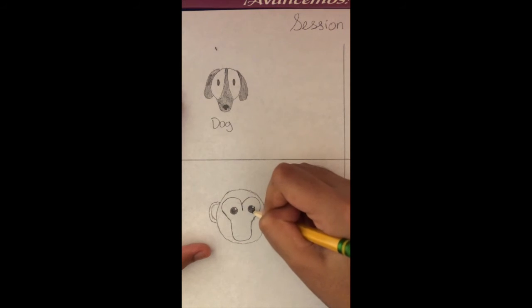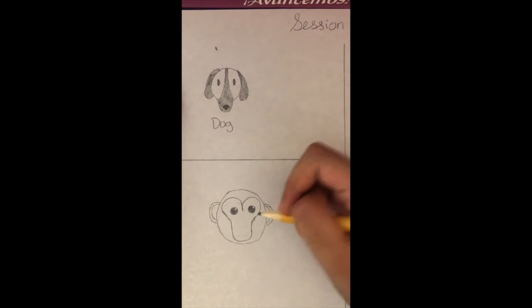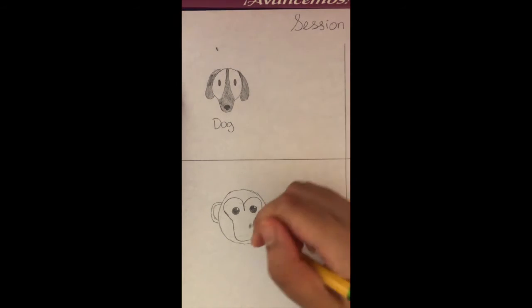Okay, keep going until you're done. Again, you could use black, you could use different colors. For the eyes, you could use black, and for the monkey, you could use different colors. But here I am just using black and white to show you how you can draw.